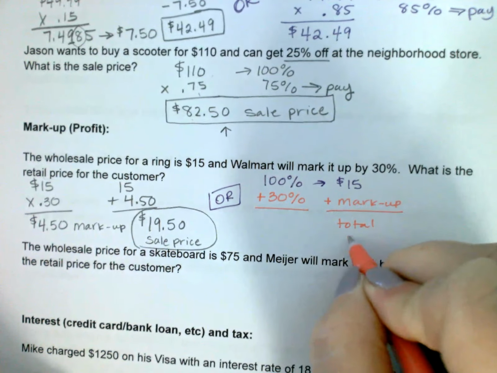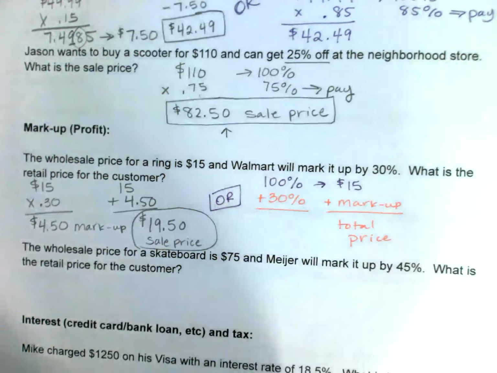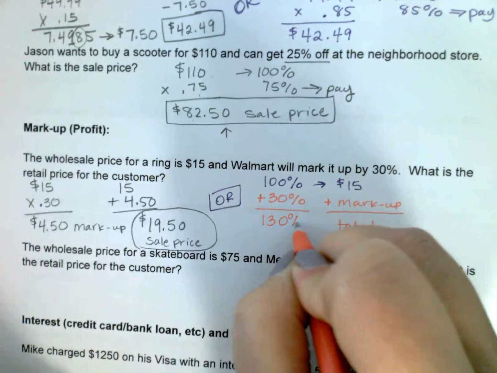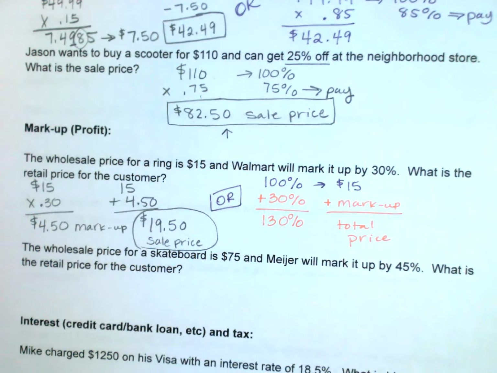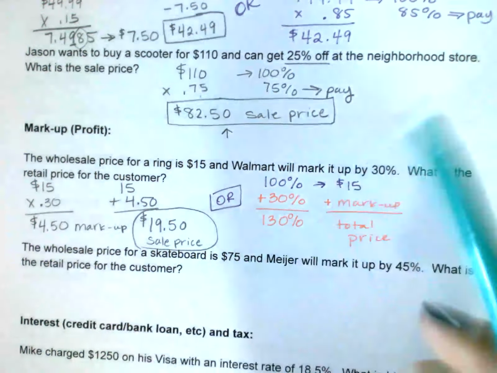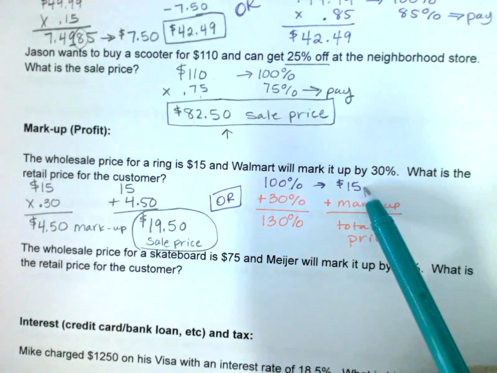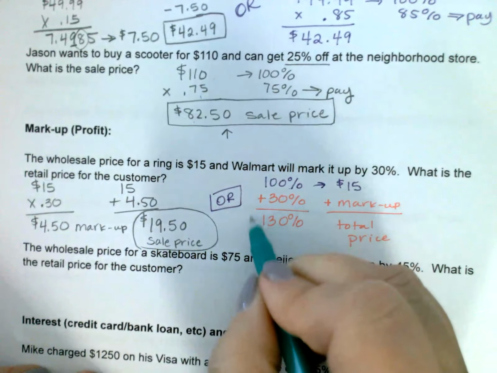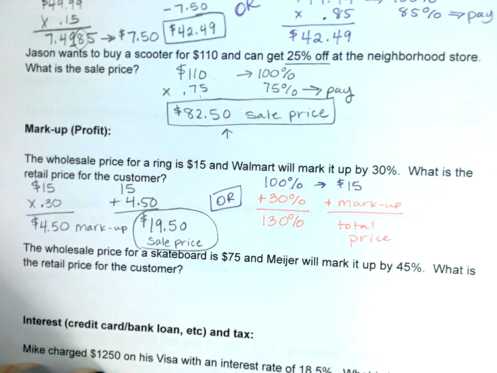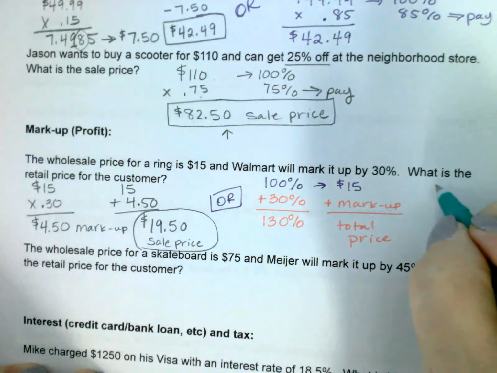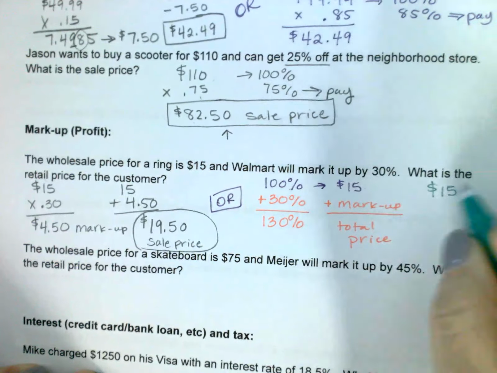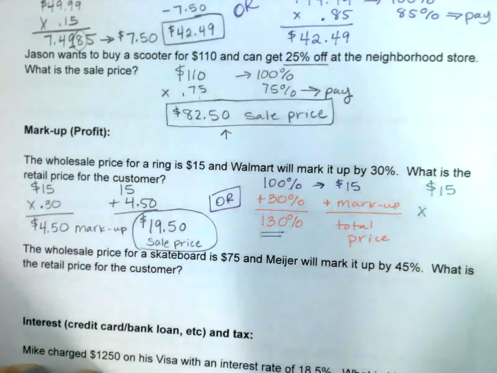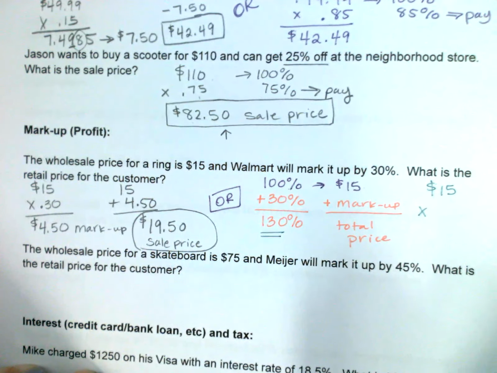So the customer is going to pay $15 plus the markup to get the total price or the total cost to the customer. If I add those together, I get 130%. The customer is going to pay 130%. That makes sense. Remember, the customer has to pay for at least the ring. Same thing Walmart did. Walmart needs to make a profit, so they're going to add 30% to that. The customer then ends up paying 130%. So I'm curious, if we take the original price of $15 times 130%, well, think to yourself a minute, what does 130% look like as a decimal?